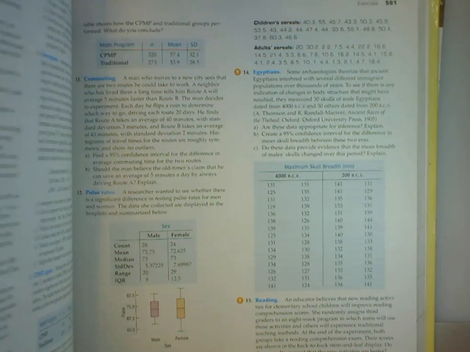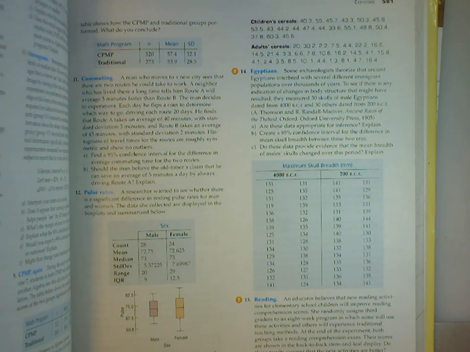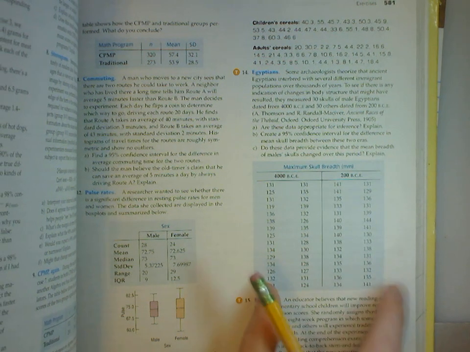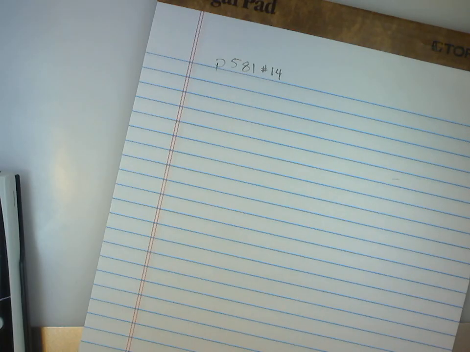All right. So here's our first example. It's page 581, number 14. Let's take a look at it real quick. It's about archaeologists and the width, the breadth, whatever, of Egyptian skulls in 4000 BC and in 200 BC. See if there's a difference, essentially. In this one, we have some data, which is helpfully already entered into the calculator for me.